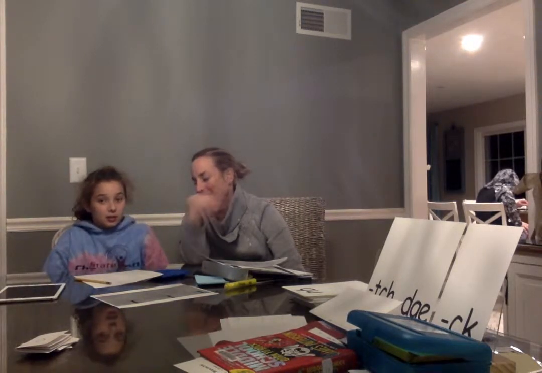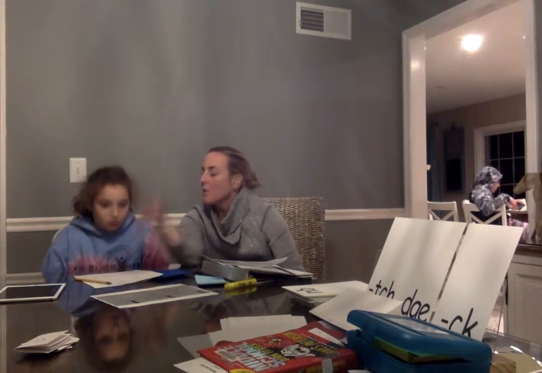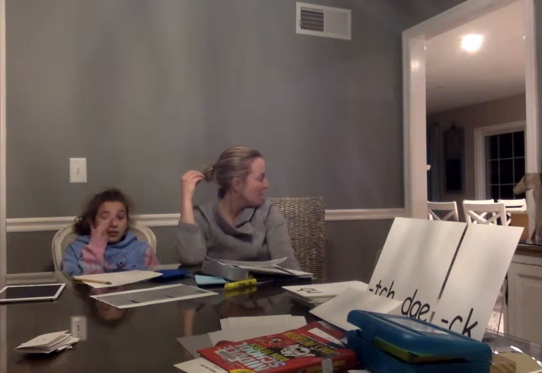Okay. I see 3 words in there that follow our 3 new rules. Can you find them? Yes. What? Judge, stretch, and neck. Good. So judge uses what pattern to make the j? DG. Good. And stretch, what do they use to make the ch? TCH. Because it's after a what type of vowel? A short vowel. Good. And what's the next one? Neck. What do you use to make the k sound? CK. Good. After a short vowel and a 1-syllable word.